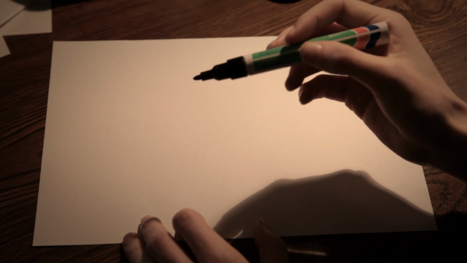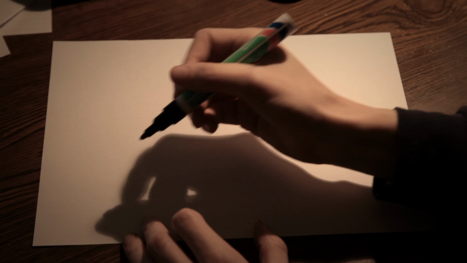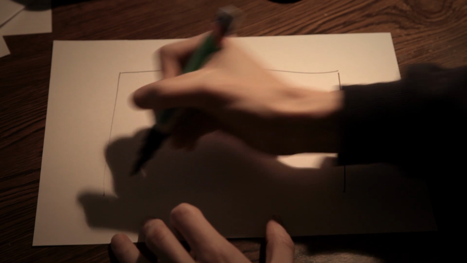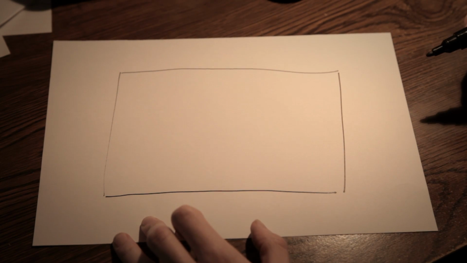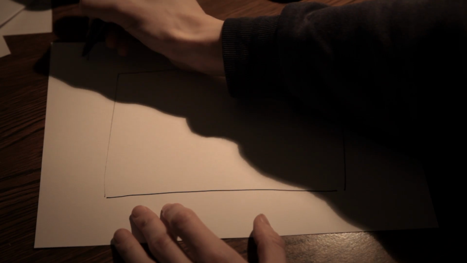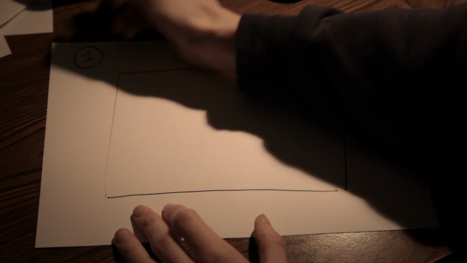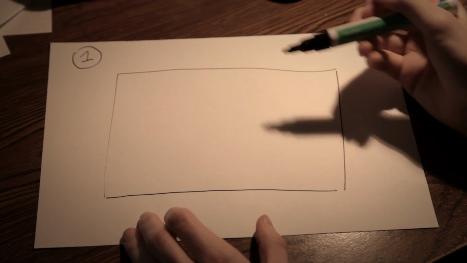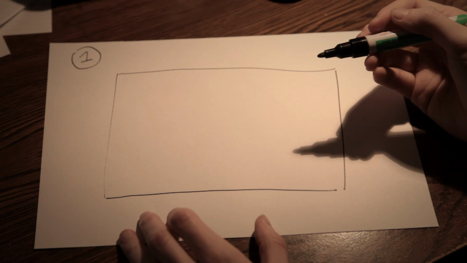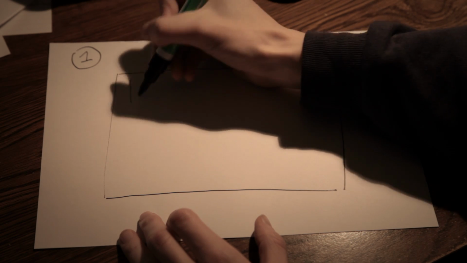I draw my blueprint on a white sheet of paper, and every scene is taking place in its specific location. So first I would draw the actual location, say a room like this. Then I would note on the top the number of the scene, 1, so I know this is scene 1. In this room I need to add the furniture, the actual furniture that is used in the scene, say a desk for instance.